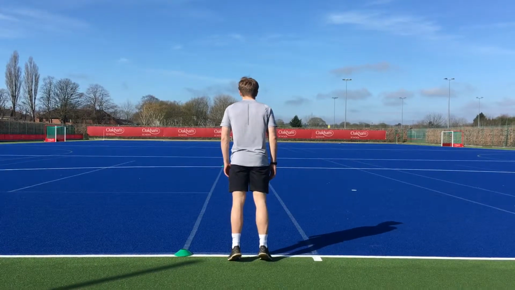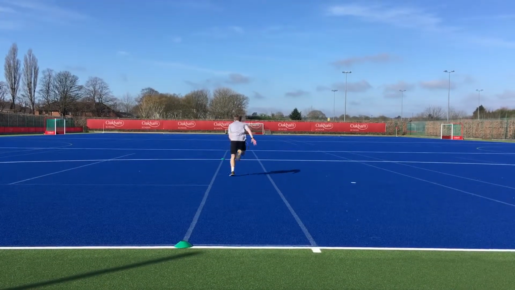You can also see from this rear angle that there is far less lateral movement and torso rotation occurring, ultimately confirming that it was in fact a skill issue.